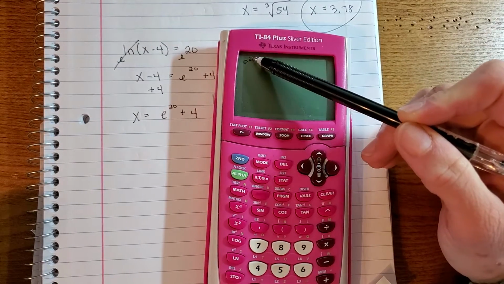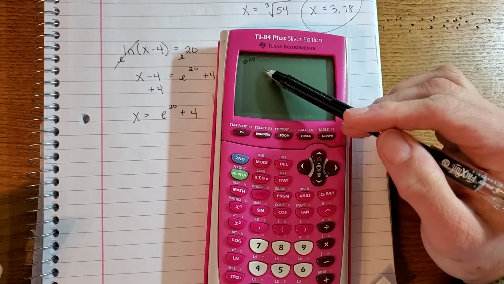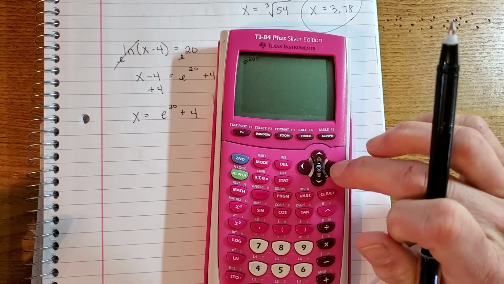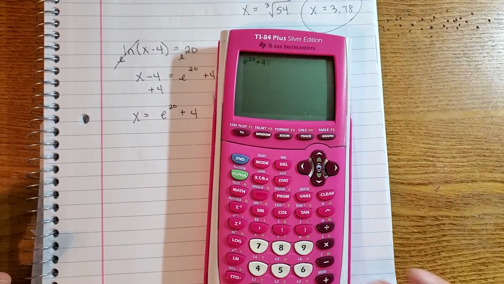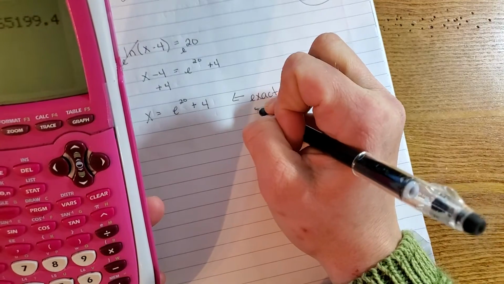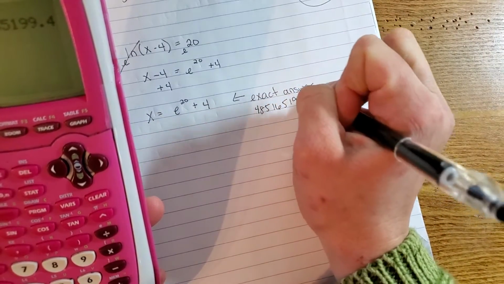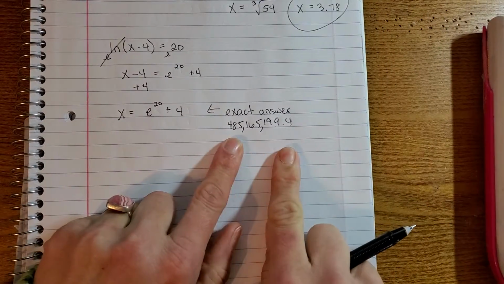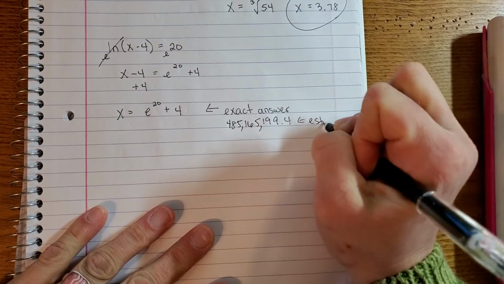Some will just show it with the little caret and the parentheses. So you will want to close your parentheses. For mine, I'm just going to use the right arrow and hit that to bring that back down. Hit plus 4. And so we got a pretty big number here. So you can leave it like this, or you can have the exact answer here. This would be your estimated answer.